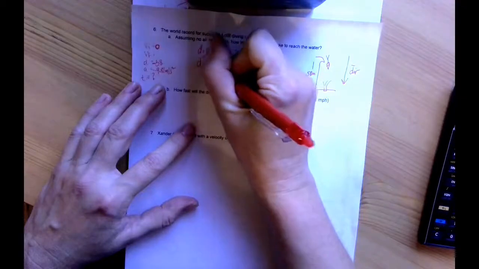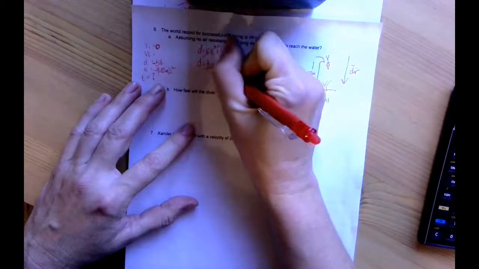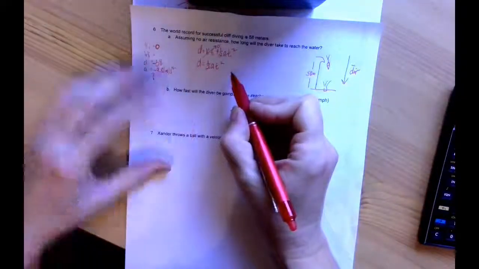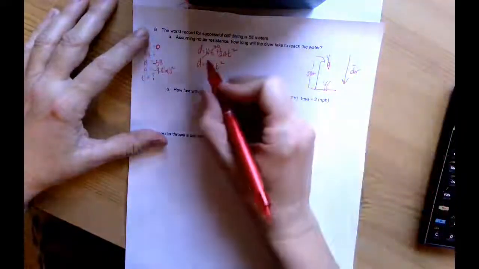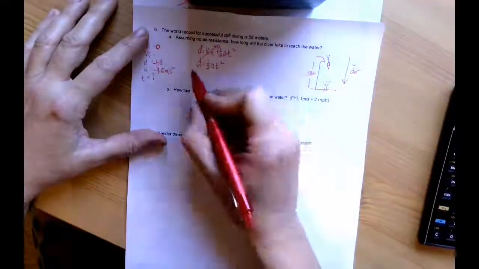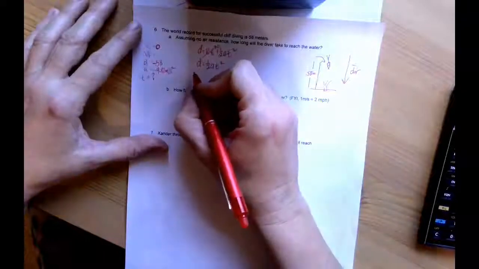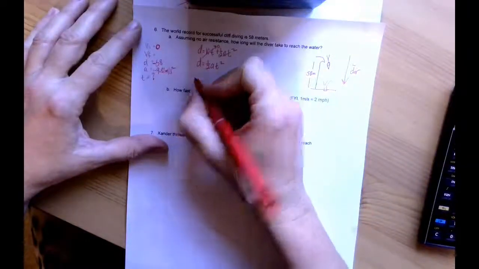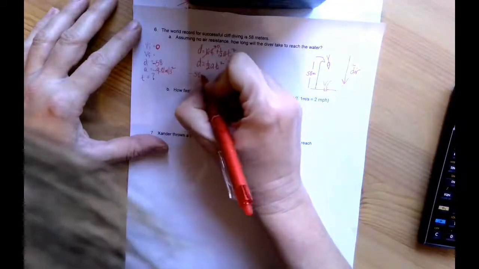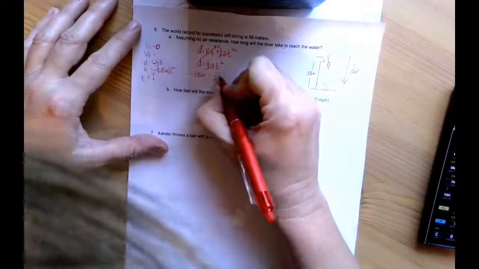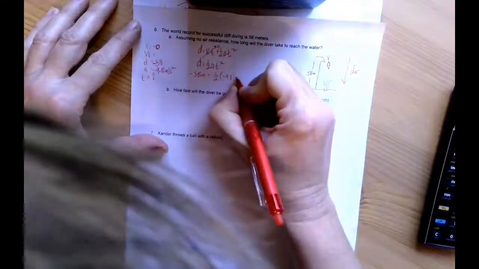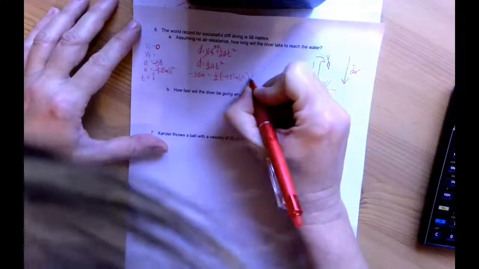So this is the working formula. If you rearrange this first, that would also be a working formula, but you need one of these formulas or a rearranged version on a quiz or a test. So negative 58 meters equals 1/2 times negative 9.81 meters per second squared times time squared.